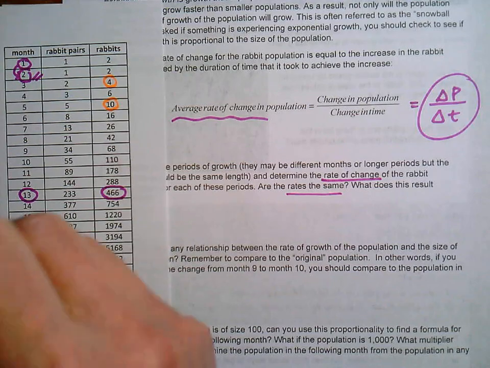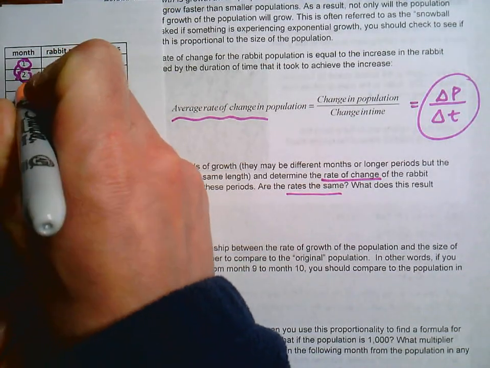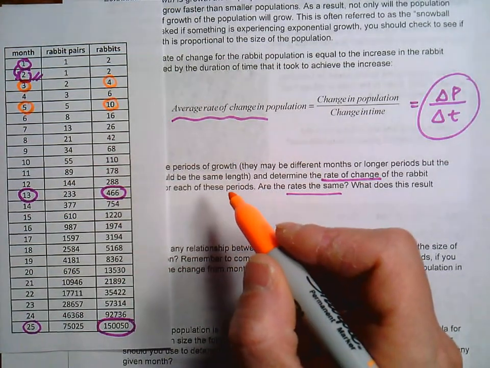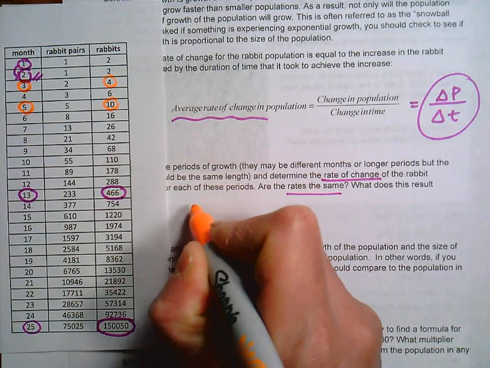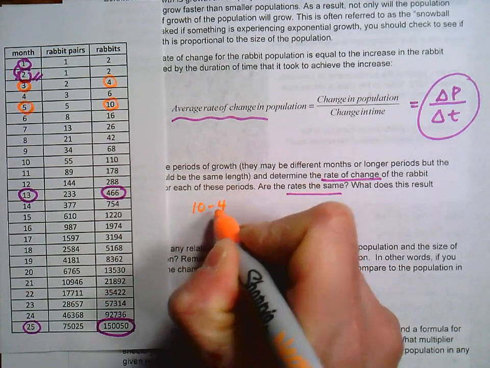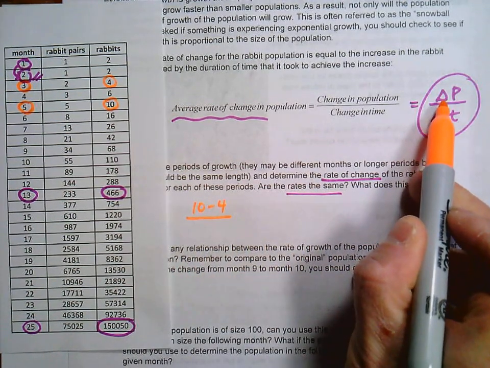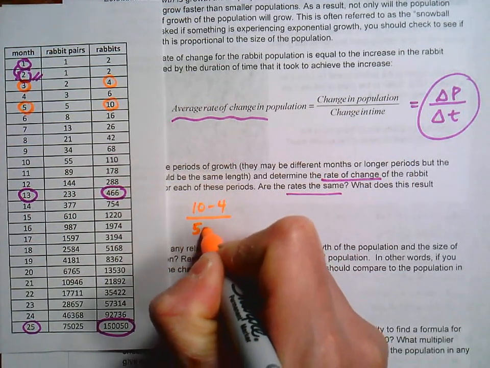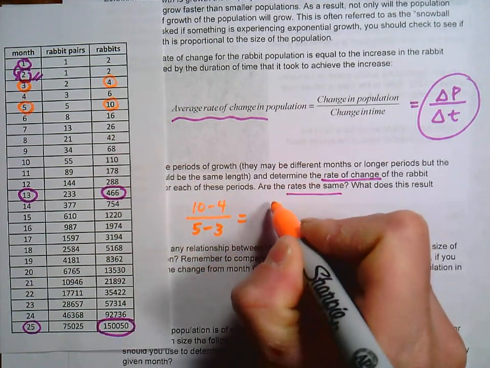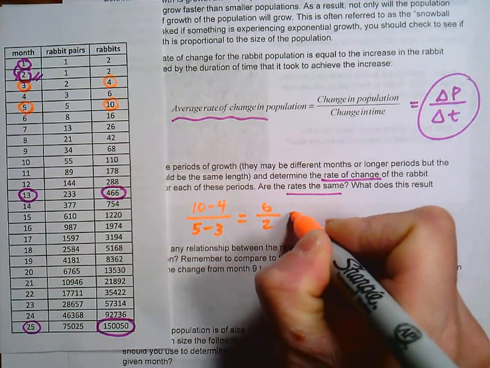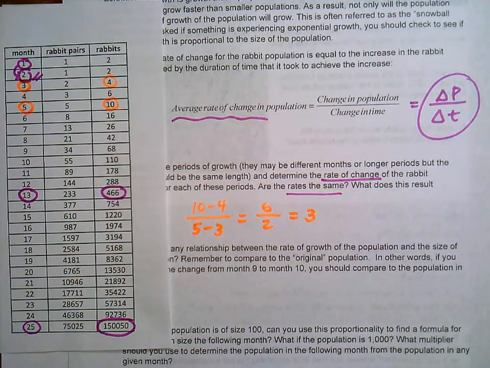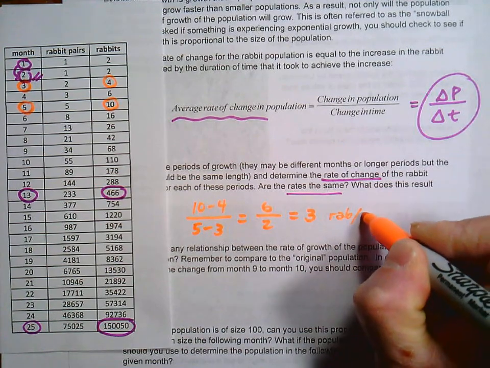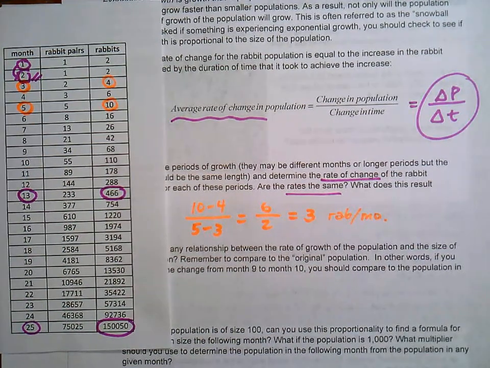Let's look at 10 and 4, and then we have to look at the time, so we have to be consistent there. If you want to look at one of these rates of change, 10 minus 4 is the change in the population, and then the change in time is 5 minus 3. So we get 6 over 2, or 3. When we try to interpret this, this is 3 rabbits, and the time is in months, so this is per month.